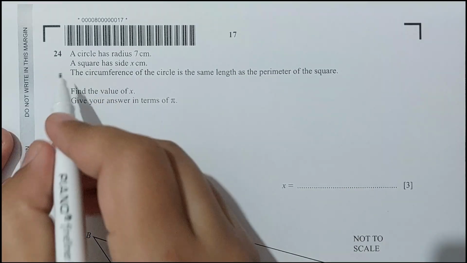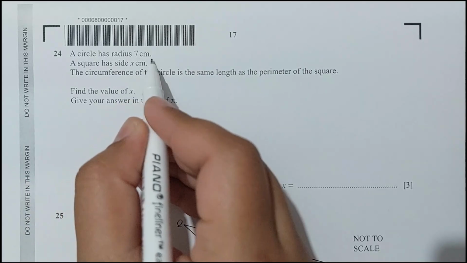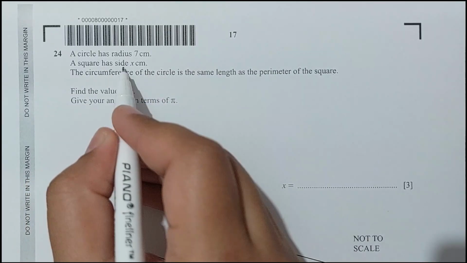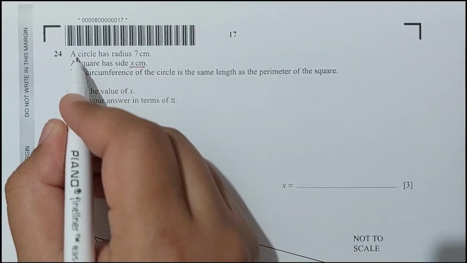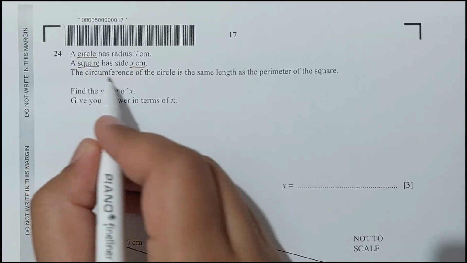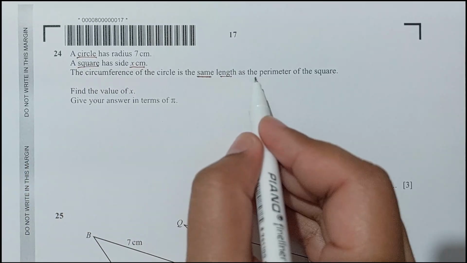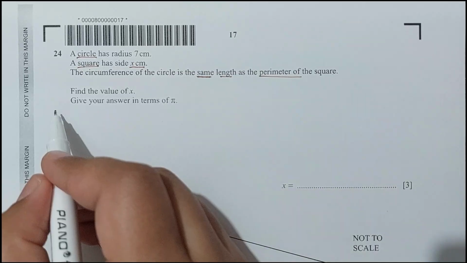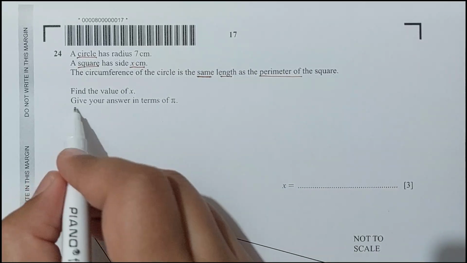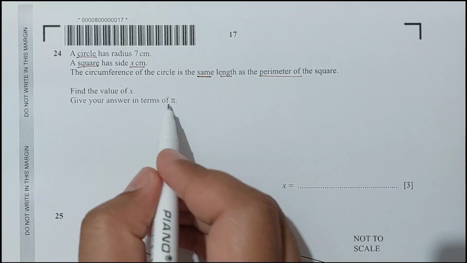Question number 24. A circle has radius 7 centimeters. A square has a side x centimeters. It's a circle and a square. The circumference of a circle is the same length as the perimeter of a square. Find the value of x. Give your answer in terms of pi.